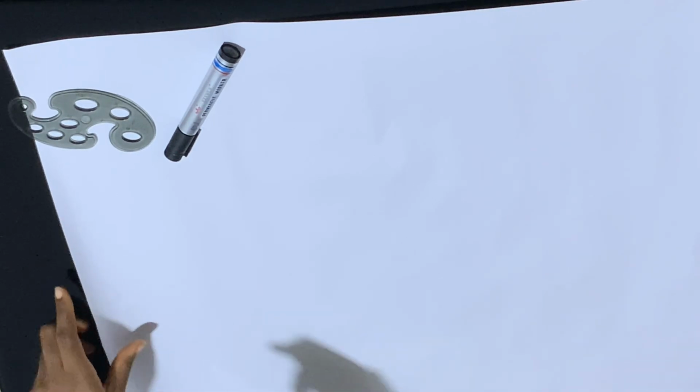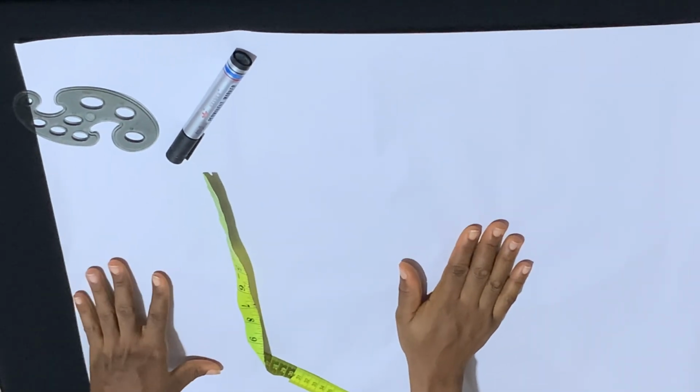In this video I'm going to be drafting a cargo pant pattern for 2 years old. This cargo pant has an elastic band at the waist and at the ankle, and it also has side pockets at the knee point. So let's get into it.